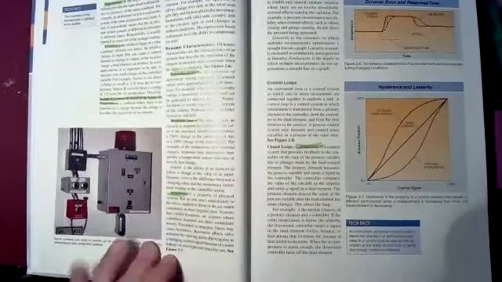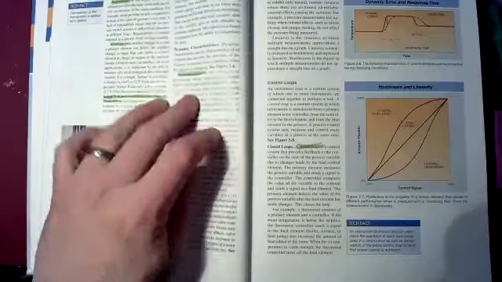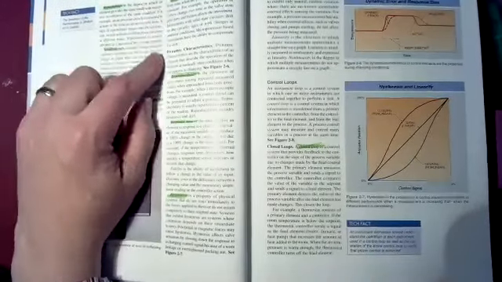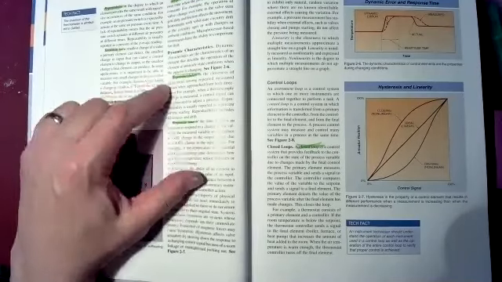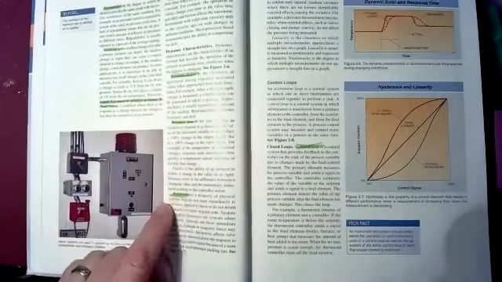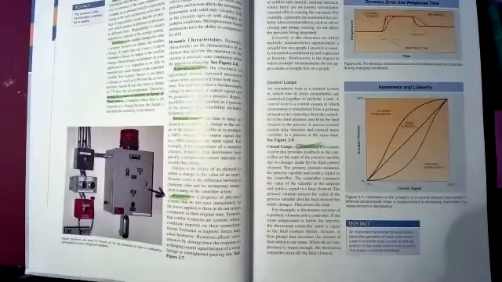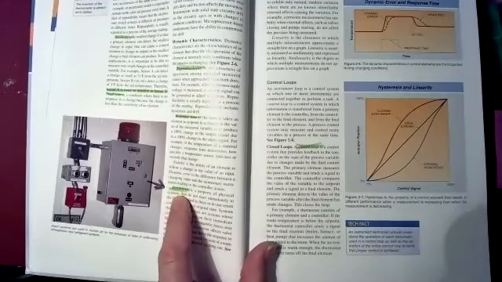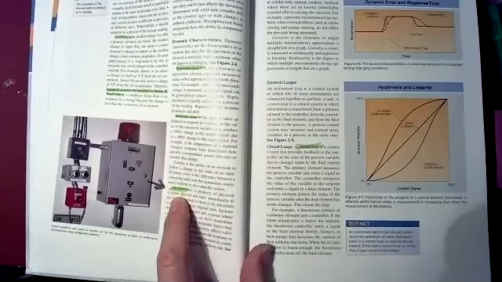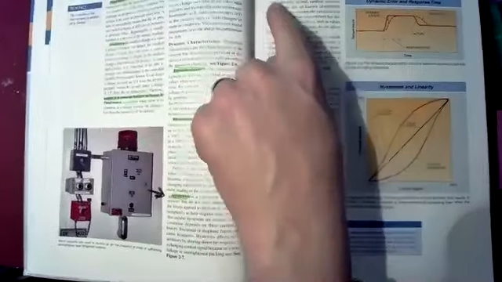Other key terms are highlighted here: repeatability, sensitivity, drift, reproducibility, I'm sorry, I can't even speak, response time, hysteresis. Hysteresis is very important. Let me put a big arrow next to that. It's one of the key factors in many different control systems. Hysteresis is essentially the dead zone in response to a given system. Stability, very important.